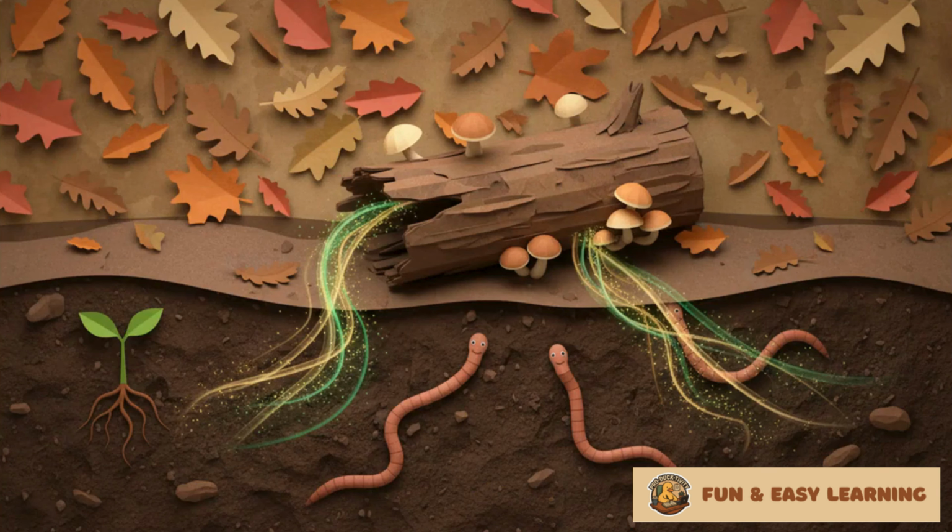So what makes this cleanup crew so important? Well, they're nature's ultimate recyclers. They take all the dead stuff, like fallen leaves and dead animals, and they break it all down. As they do that, they release all the good stuff, all the nutrients, back into the soil, so the producers can use them to grow. They totally complete the circle of life.